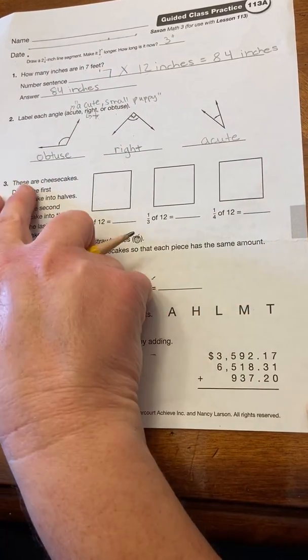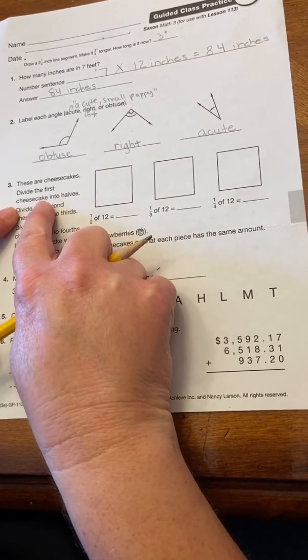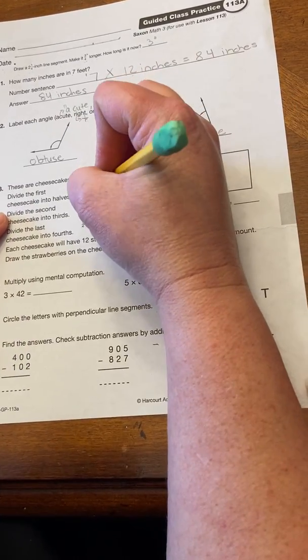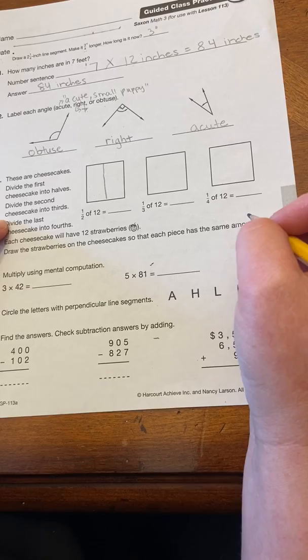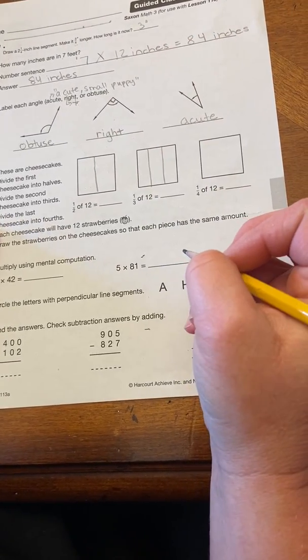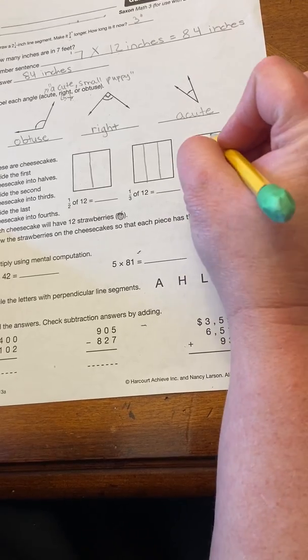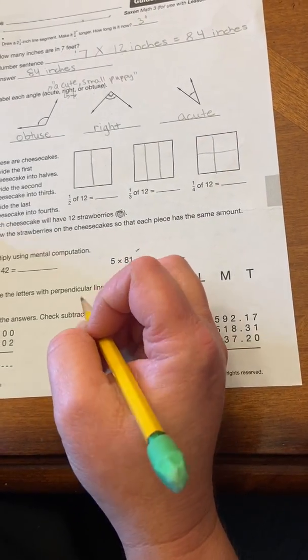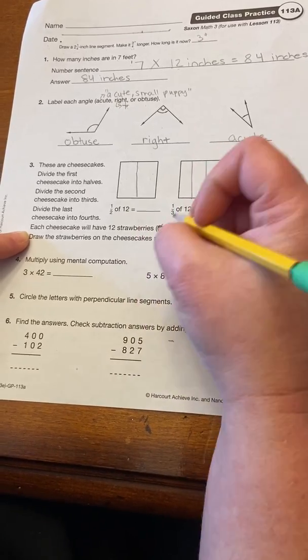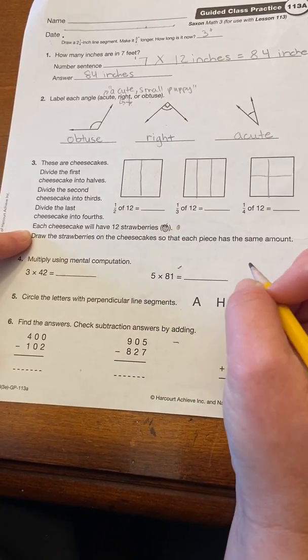Number 3, these are cheesecakes. Divide the first cheesecake into halves. You remember our half has 2 parts, so we're going to divide our first one into half. Divide the second cheesecake into thirds, and then divide the last cheesecake into fourths. Now, each cheesecake will have 12 strawberries. I don't expect you to draw those little fancy strawberries, so let's just put a dot, okay?